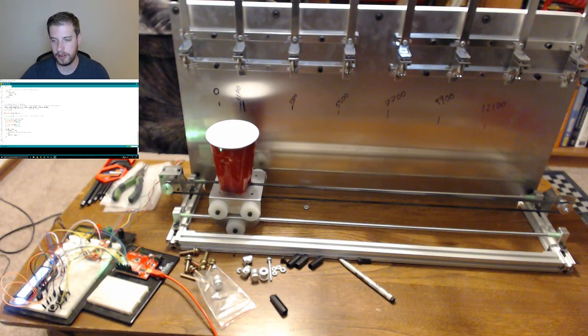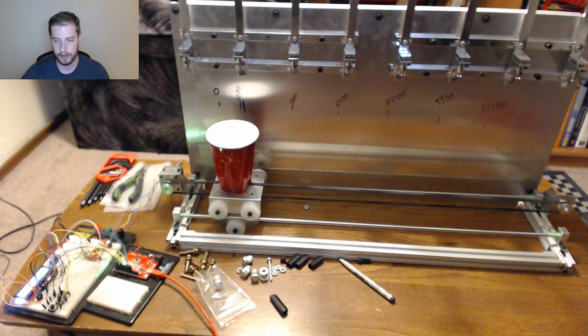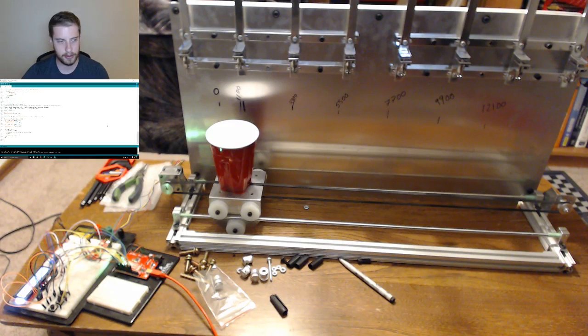Oh. Runs so much faster with the disabled. Stupid thing.